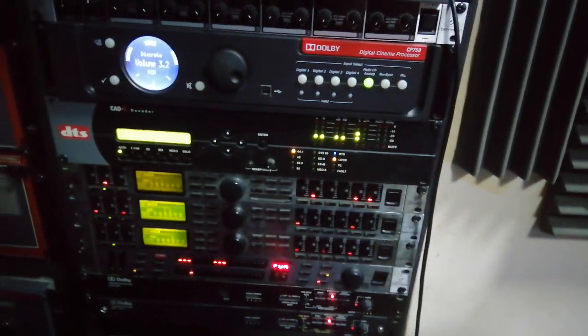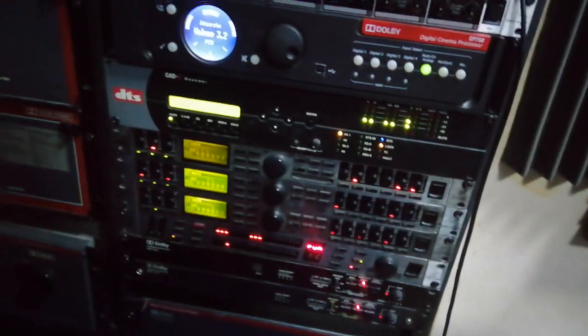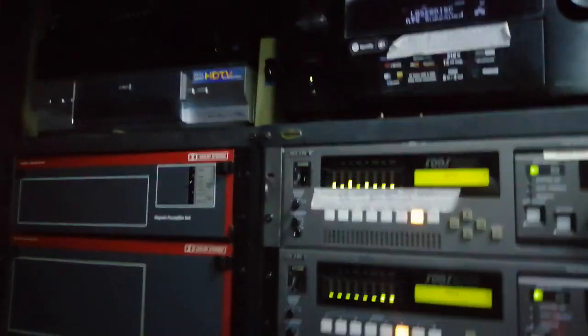Yeah, just wasn't getting a DTS lock, so I might try that disc later to see if it gets a DTS lock on there.